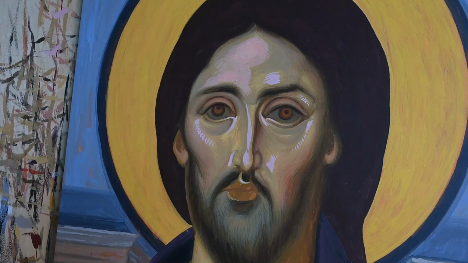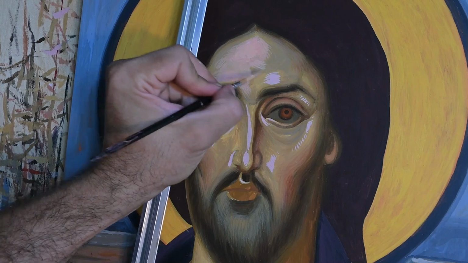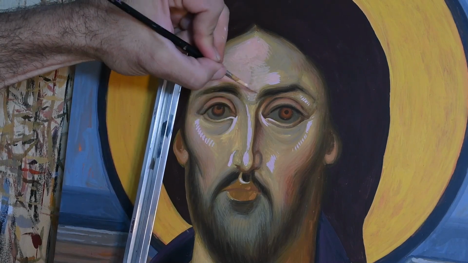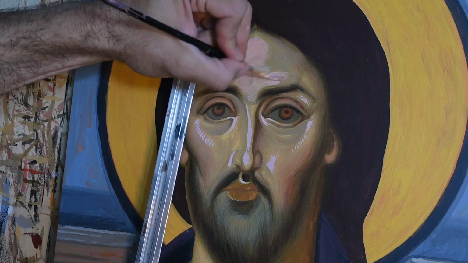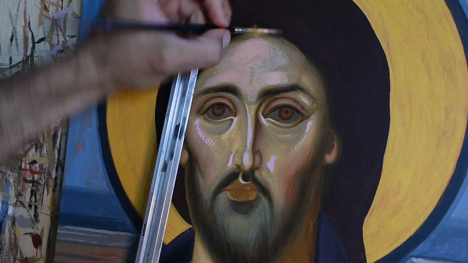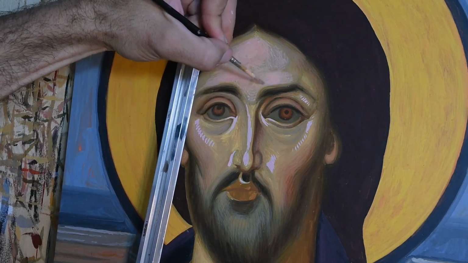Let's say it adds more to the visual richness. Visual richness is something we should worry about. We should have it in our paintings.